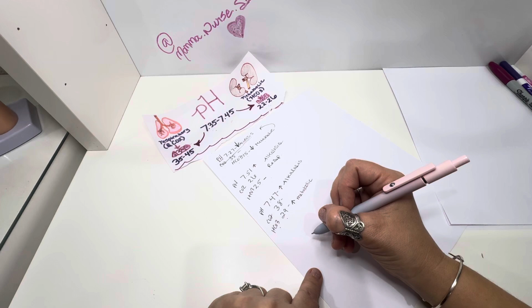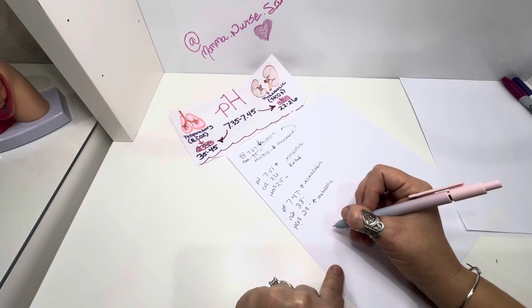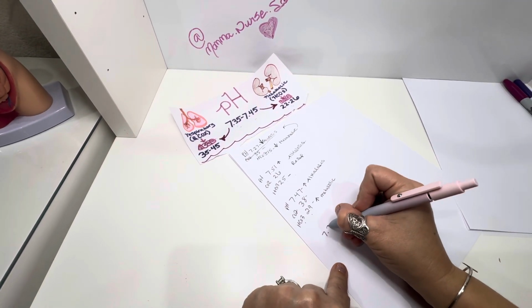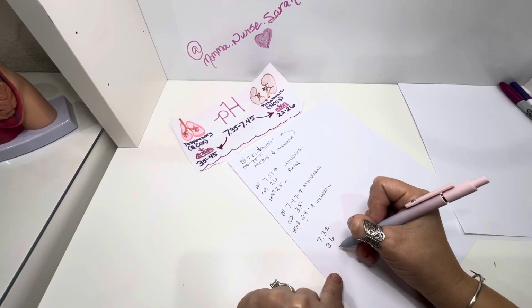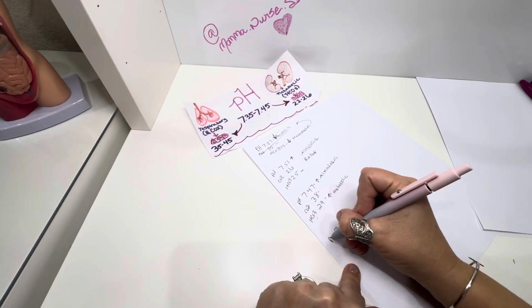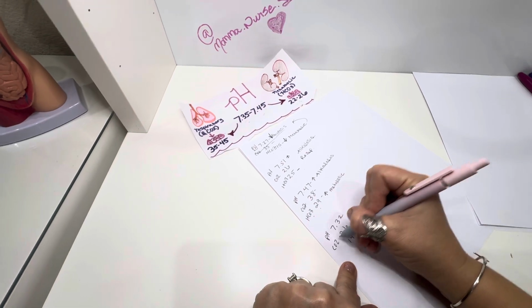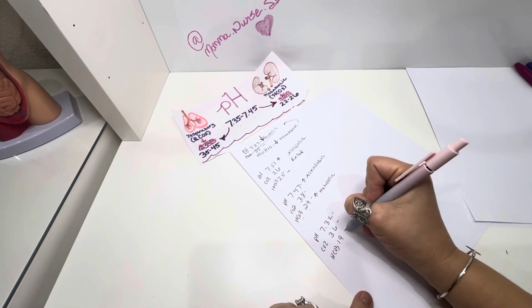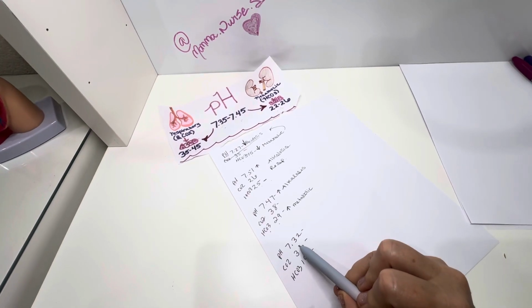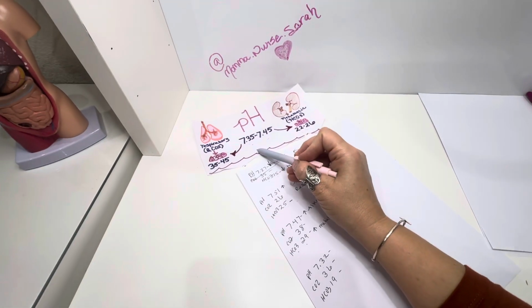So let's do 7.32, 36, and 19. Okay, let's do our arrows. We're looking at the pH, 7.32.